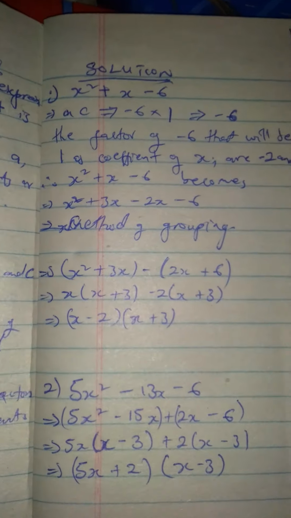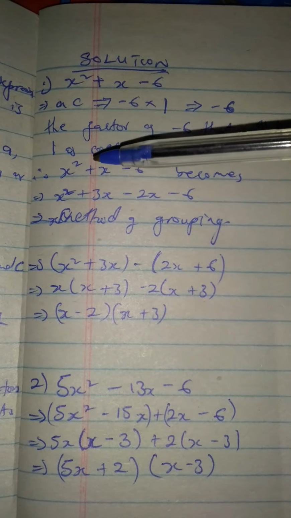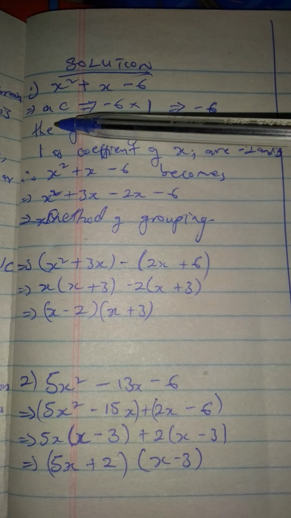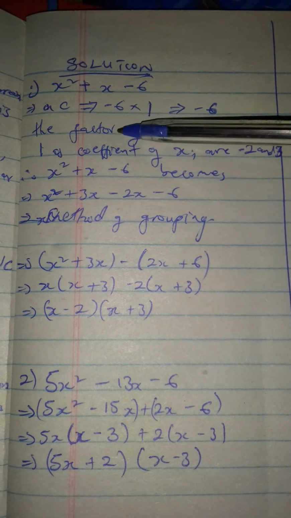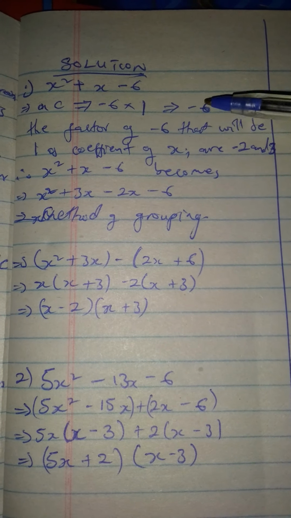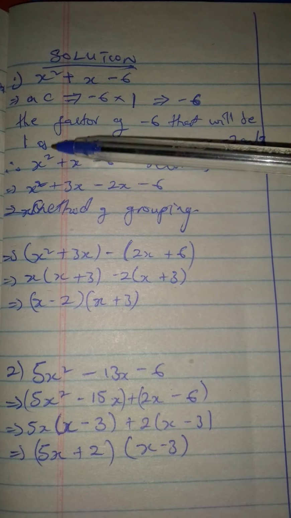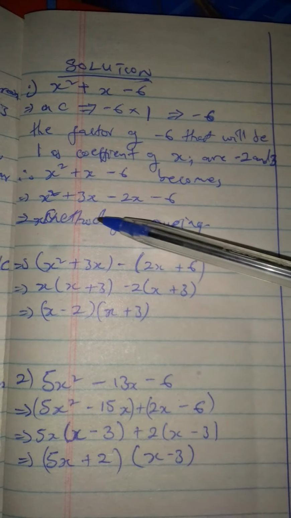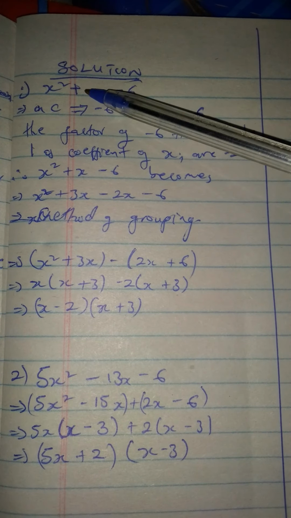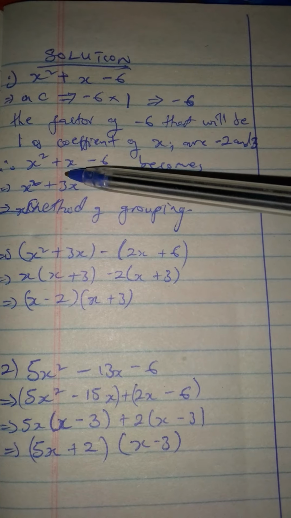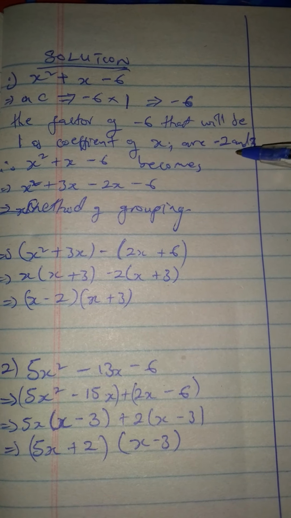Here is the solution for question 1. The product of a and c is equal to minus 6 times 1, which is minus 6. Then the factors of minus 6 that add up to 1, as b is 1, are minus 2 and 3.